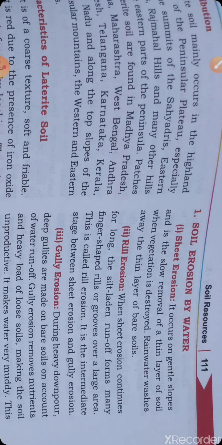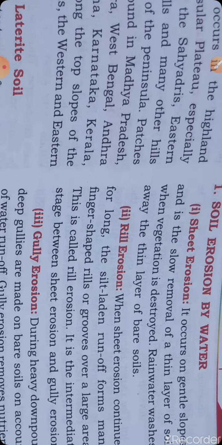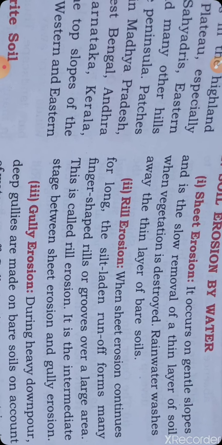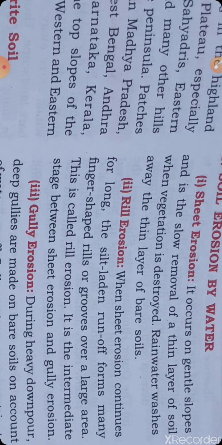Now, soil erosion by water. Pay attention, sheet erosion is here. Sheet erosion occurs on gentle slopes. It is a slow removal of the thin layer of soil, and vegetation is destroyed. Rainwater washes away a thin layer of bare soil. You understand, when soil does not have trees or grasses, it's bare soil, means subjected to direct flow of water or direct flow of air currents.